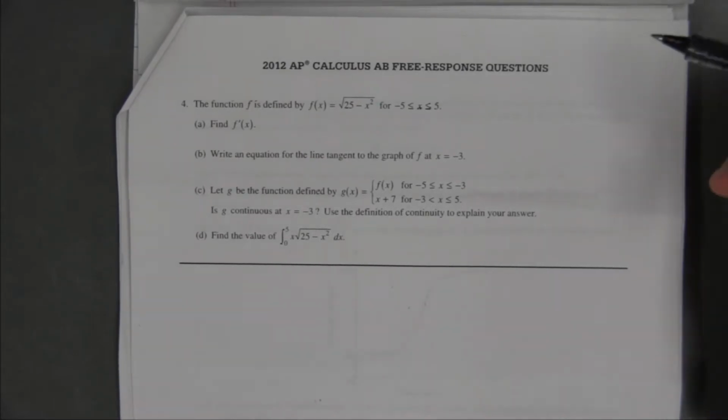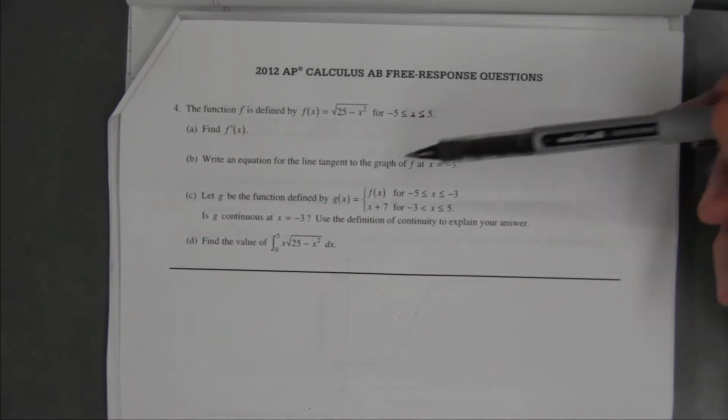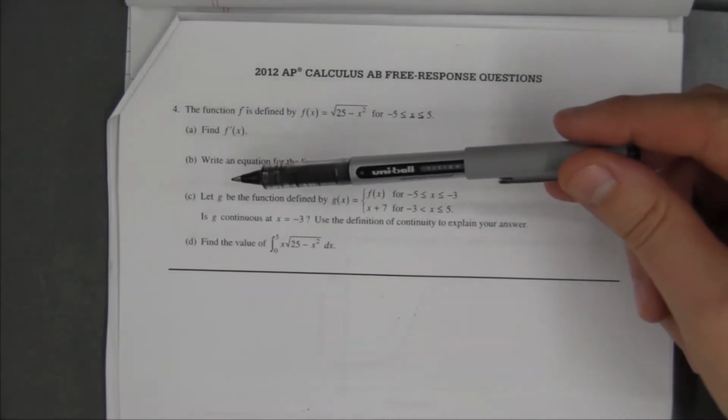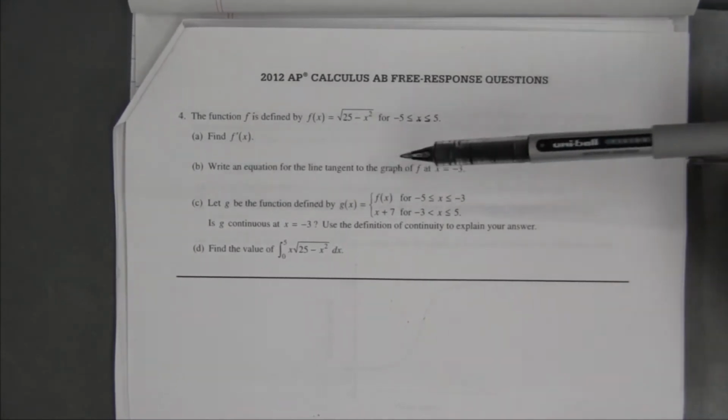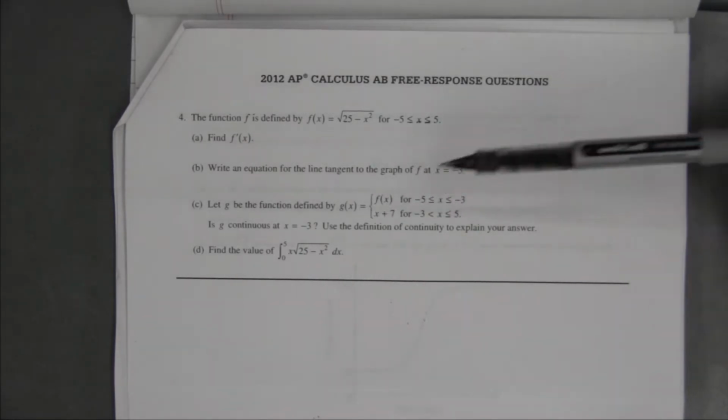Calculus free response question number 4, part C from the 2012 released calculus free response questions. Now, this is the difficult one. It says we have this other function g. Now, this function isn't defined by an integral like it was in our previous problem. It's defined as a piecewise function.